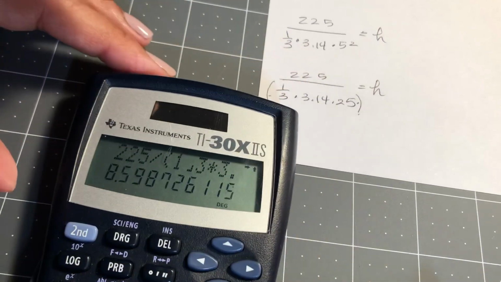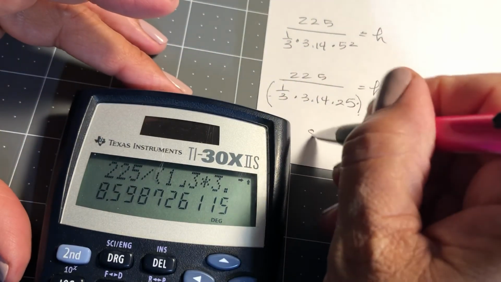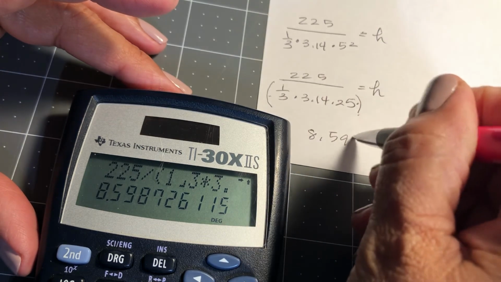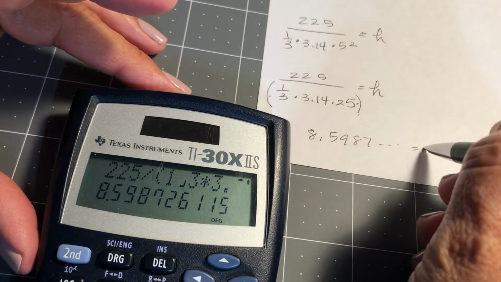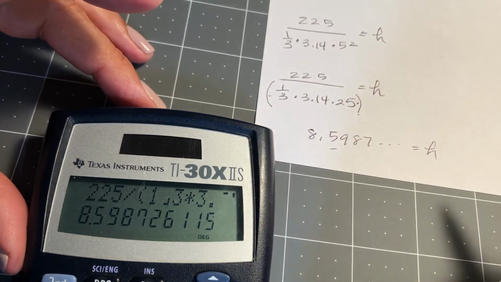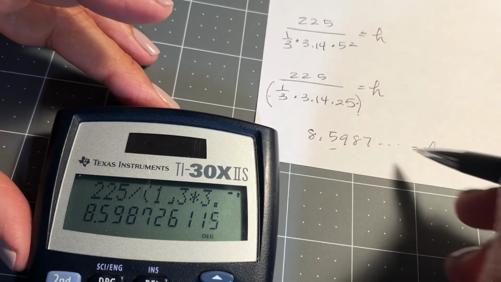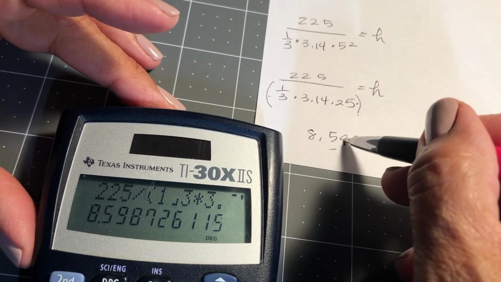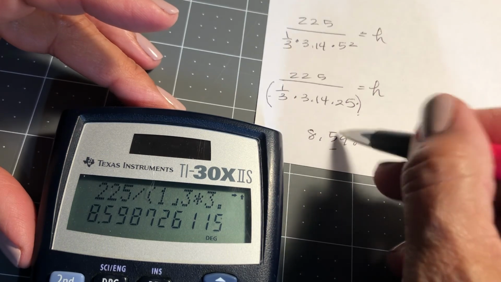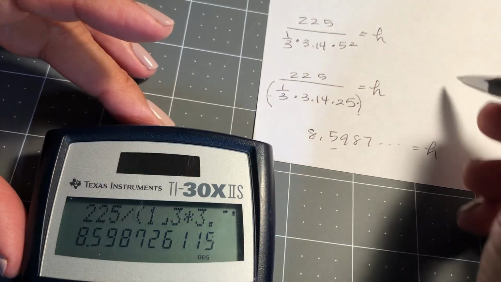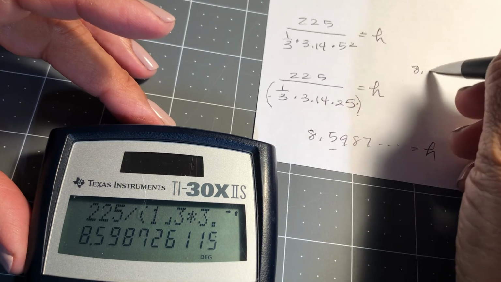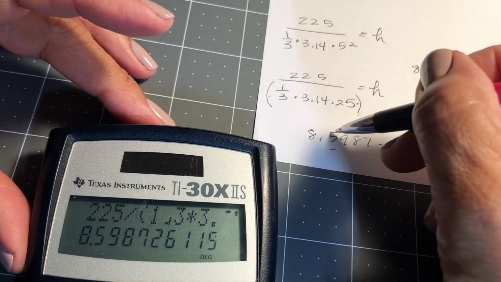And our answer is 8.5987, etc. equals h, and we're rounding to the nearest tenth. And since that's a 9, 59, well, that's going to become 60, right? So our answer will be 8.6, because we're only doing the nearest tenth.